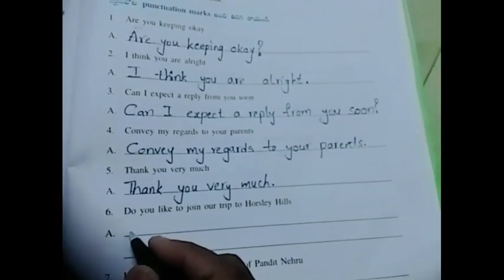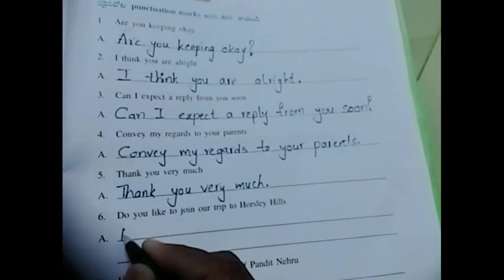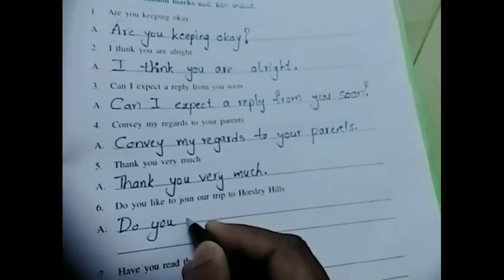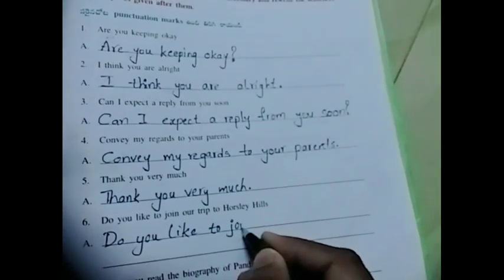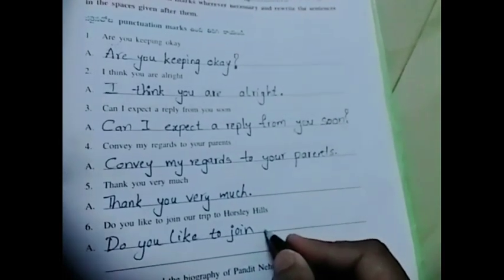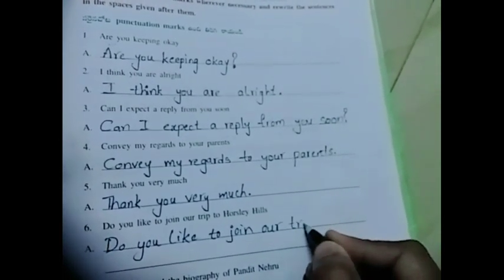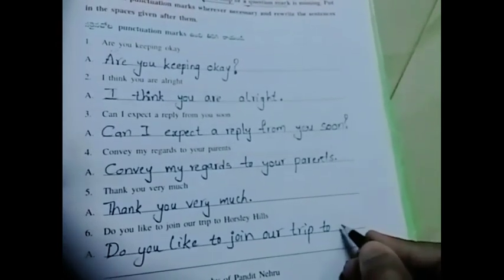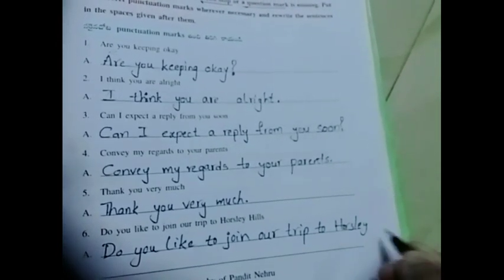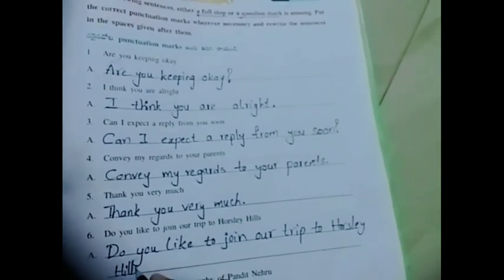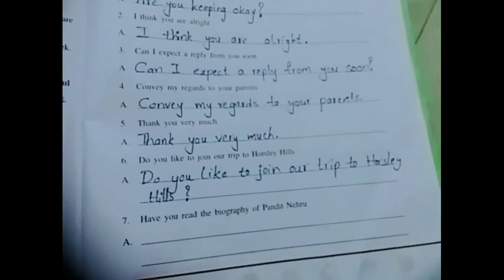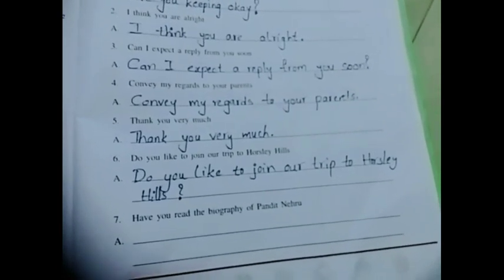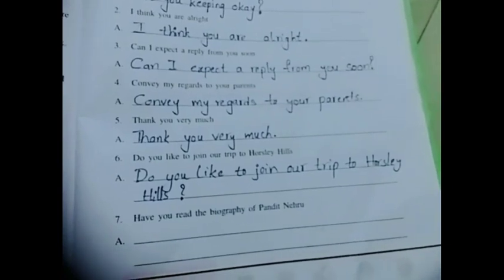Do you like to join our trip to Horsley Hills? You can easily say, do you like? Here the sentence starts with a helping verb. That's why you should end the sentence with a question mark. If it is a statement, we should write a full stop. If it is a question, we should write the punctuation mark, question mark.